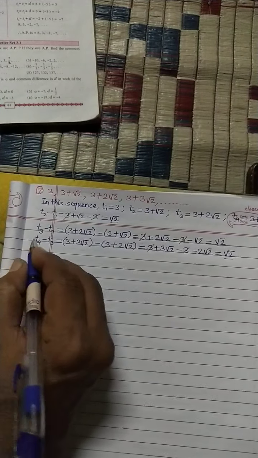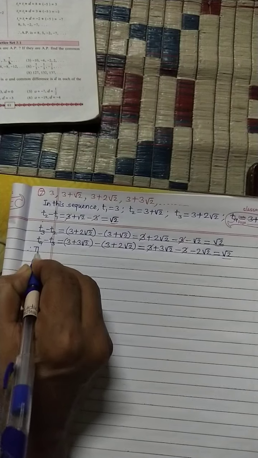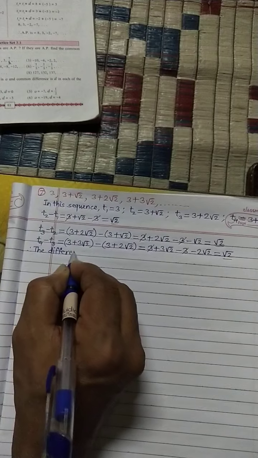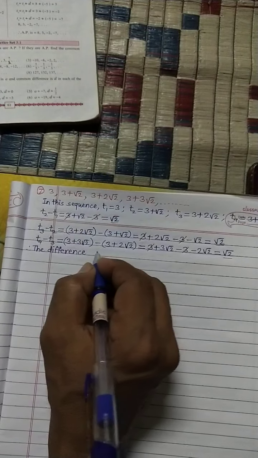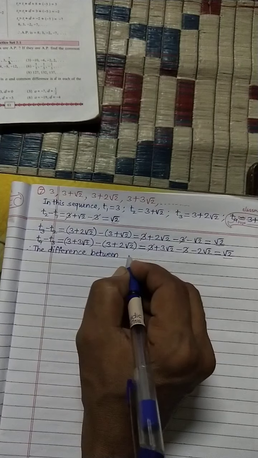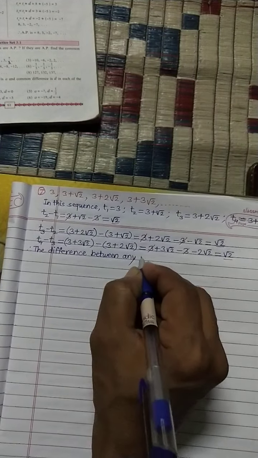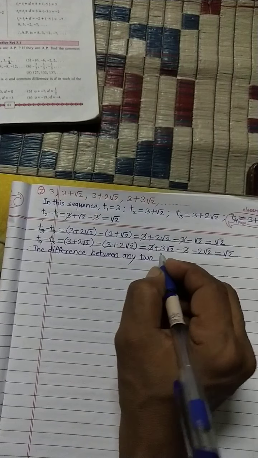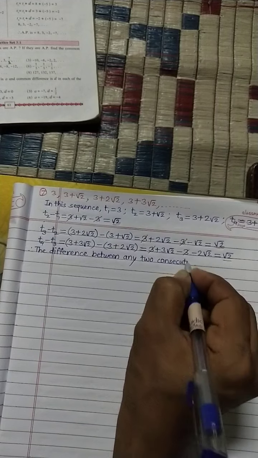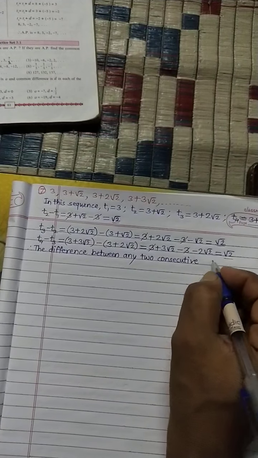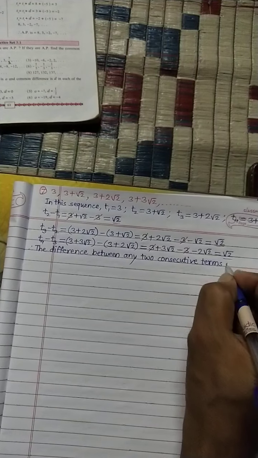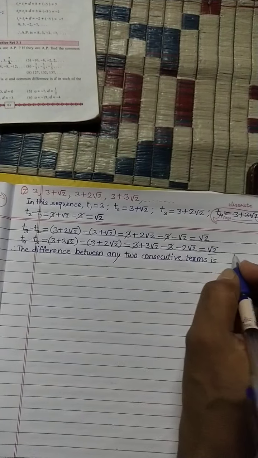Okay, so the difference between any two consecutive terms is constant.